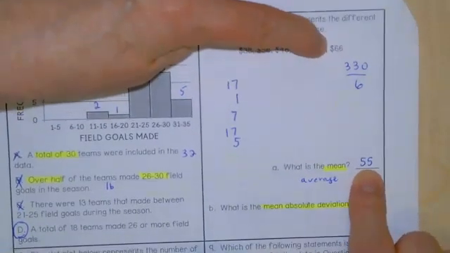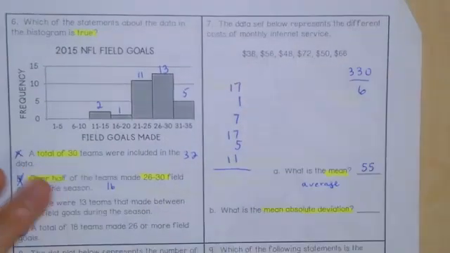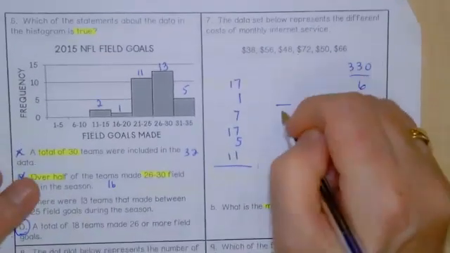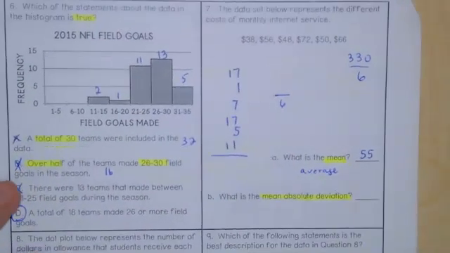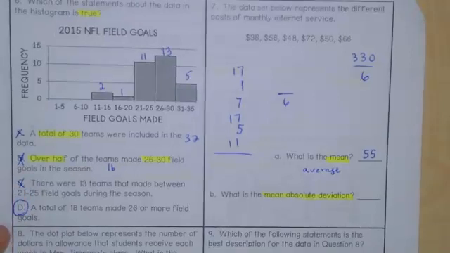Dylan. Now I have a whole new set of numbers. Add them up and divide by 6 again, because there are 6 values there. Raise your hand when you have a total.